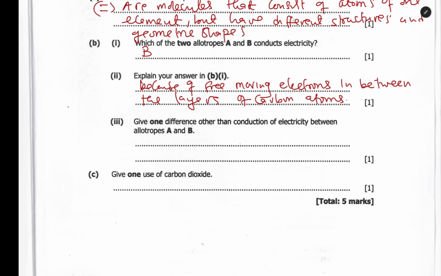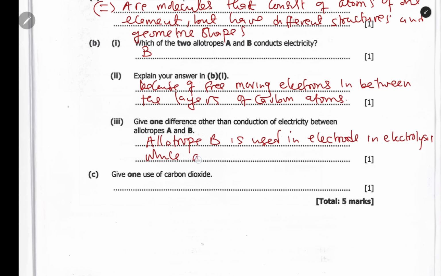Allotrope B is used in electrolysis as electrodes, while allotrope A is used for cutting, or for making cutting tools and drilling. So cutting tools and drilling. Okay.